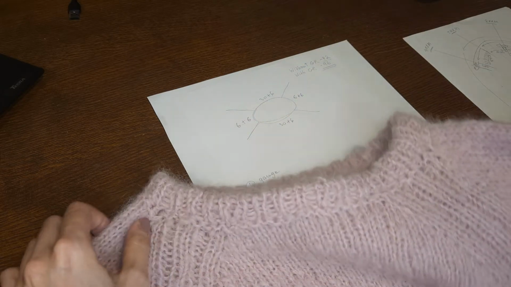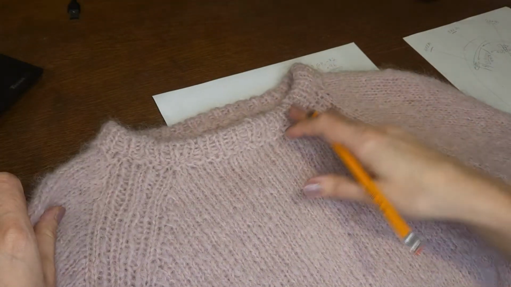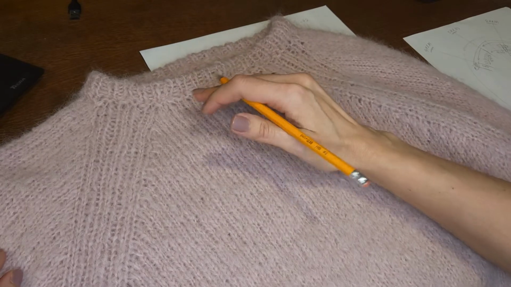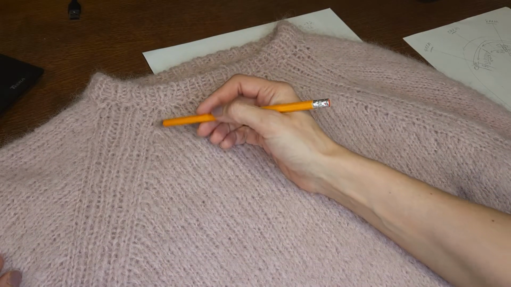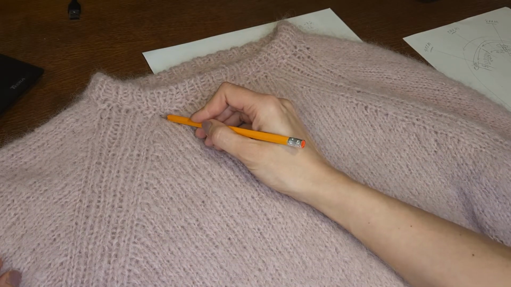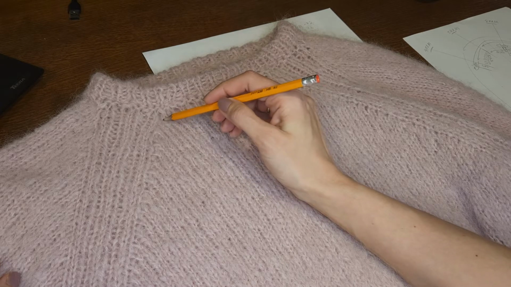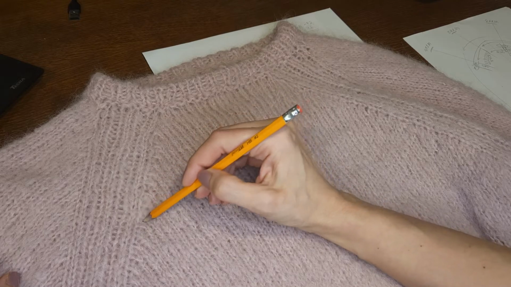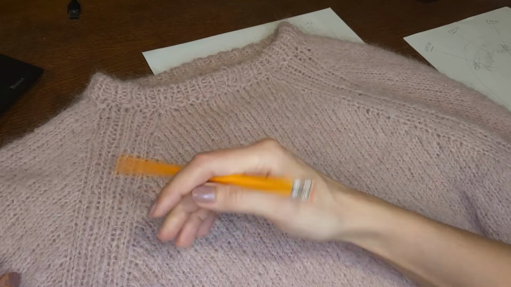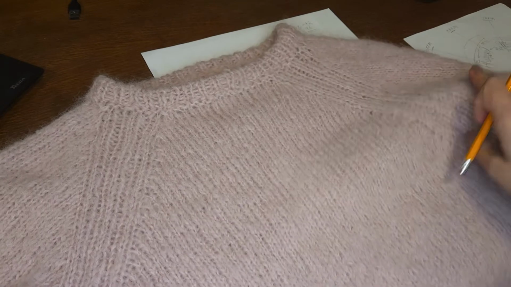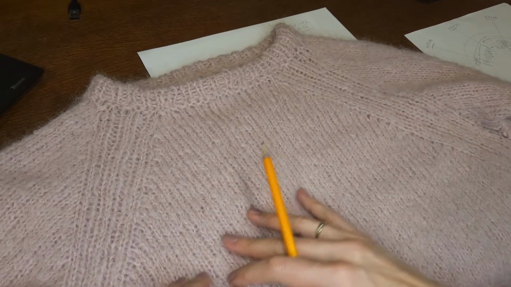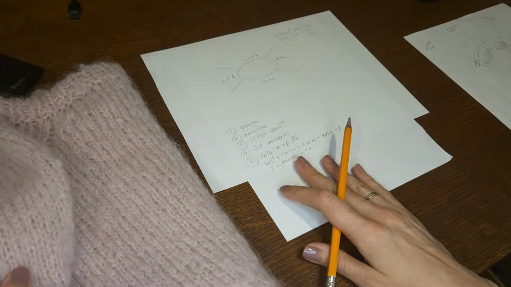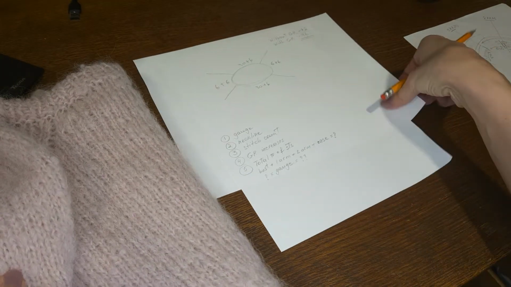That is +6 here, +6 here, +6 here, and +6 here. Now the most important question is how long I want my raglan line to be, and that is because we are making the increases. So how many increases do I need to make to achieve the sweater width that I want? Okay, and that is done using a very simple method.